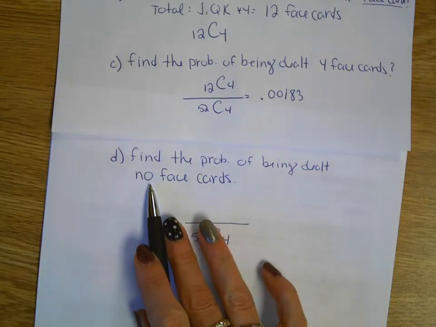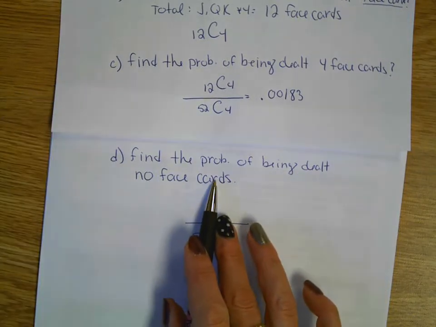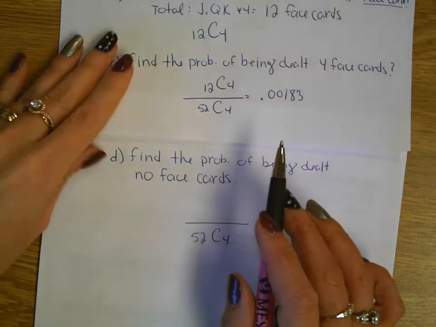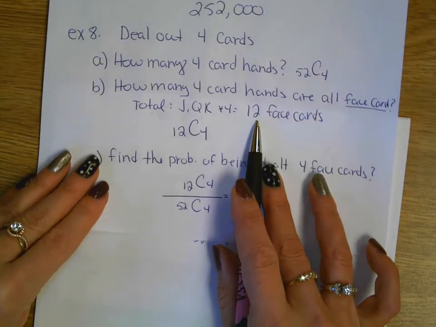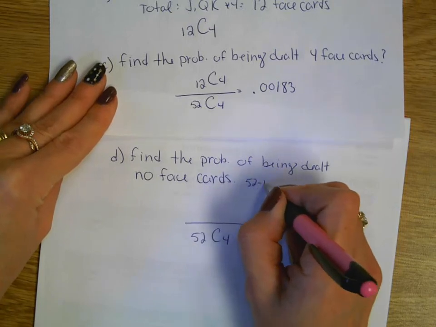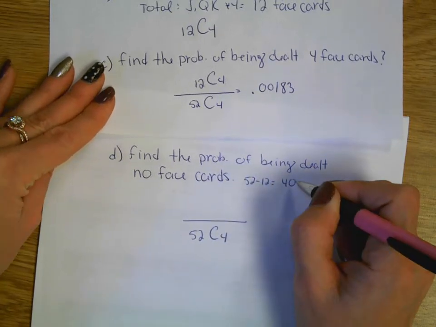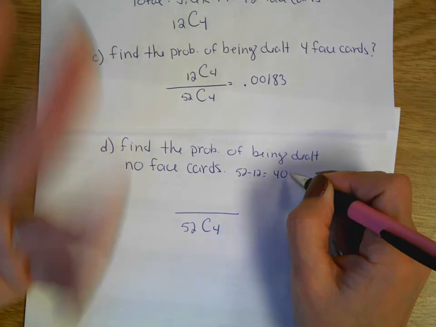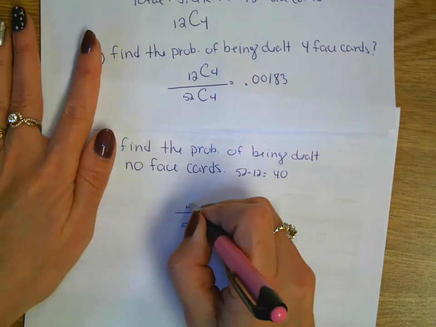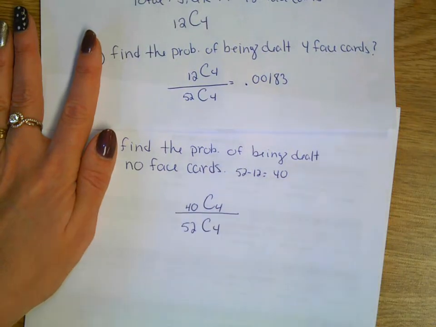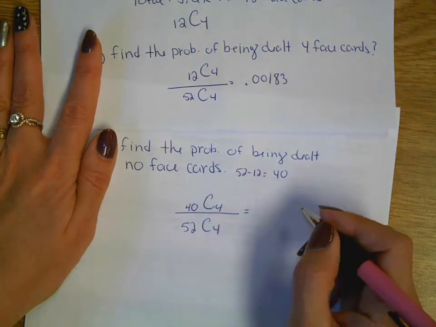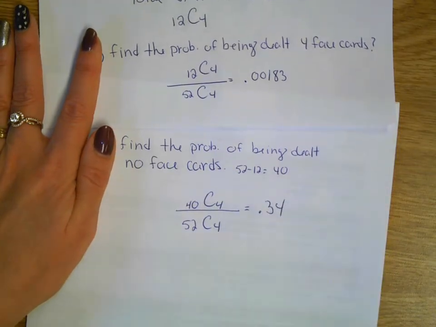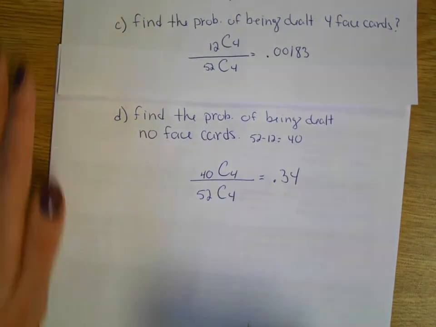Now I need to know, well, how many ways are there to get no face cards when I'm dealt the 4? So I need the total number of no face cards. Well, if you think about it, 12 of the cards were face cards. There's 52 total, so there are 52 minus 12, 40 cards that have no face on them. Those would be your ace, 2, 3, 4, 5, 6, 7, 8, 9, 10, through the 4 suits. There are 40 of those, so this would be 40 choosing sets of 4. And typing that in correctly, 0.34. 34% chance of not being dealt a face card.